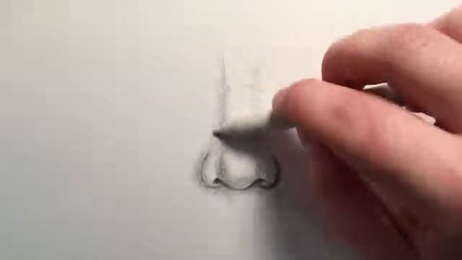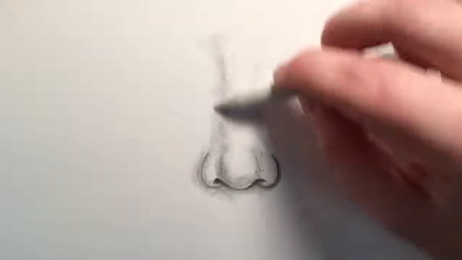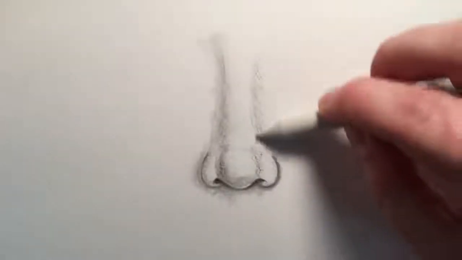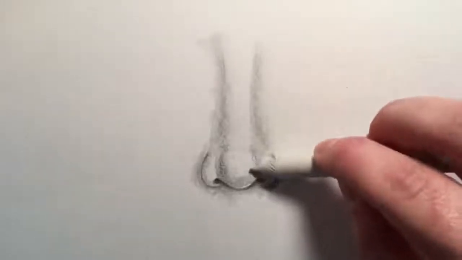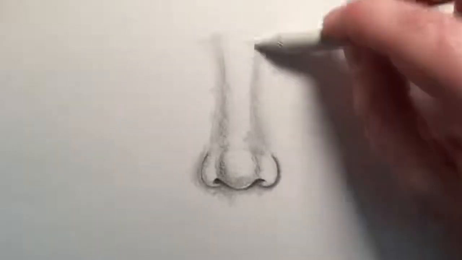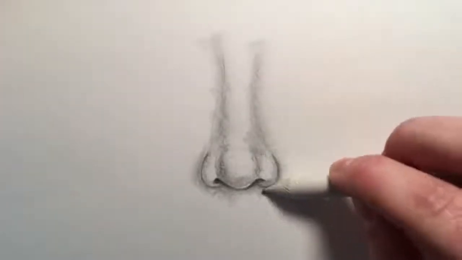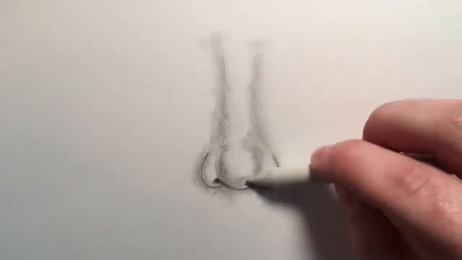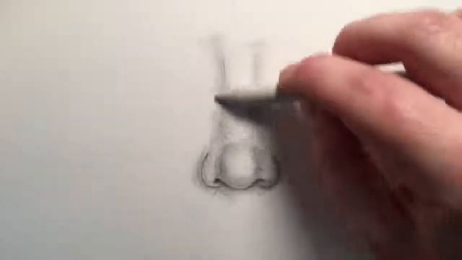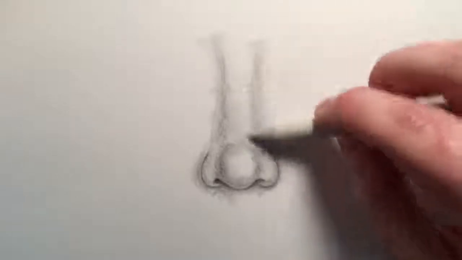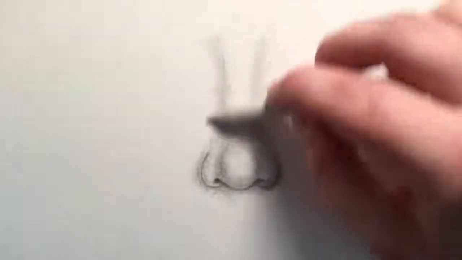Now this is just a very basic nose. I'm not going for my nose or anyone in particular. I'm just trying to do a very basic human nose. Could be male, female. I'm really emphasizing that rounded form there. I'm also giving shadow to the outside of the nose.